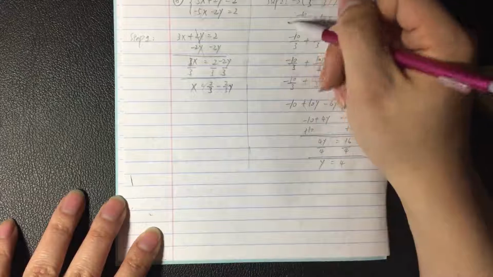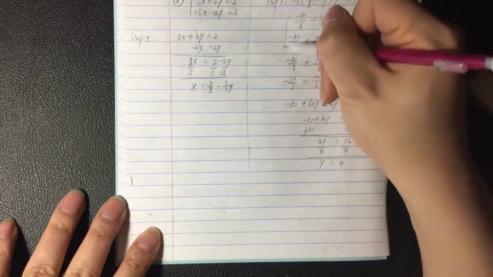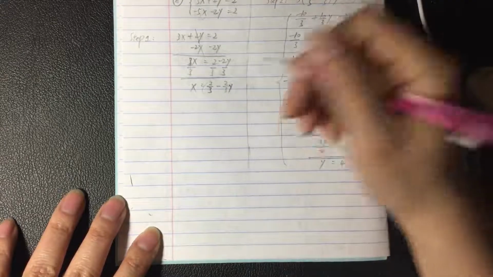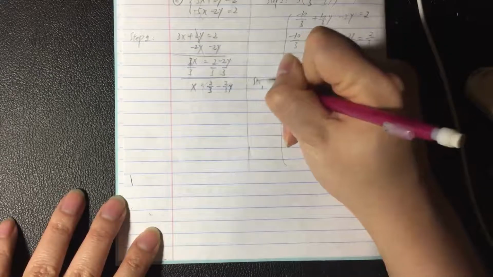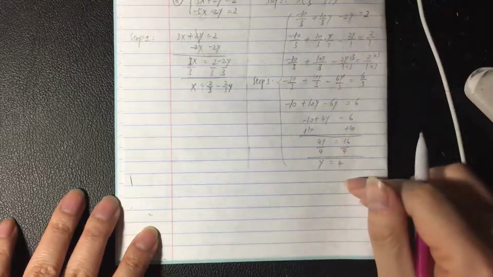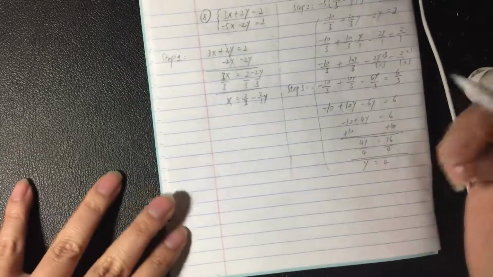That's step 2 and step 3. Step 3, I solve the equation for one of the variables. And let me put my step 4 here.